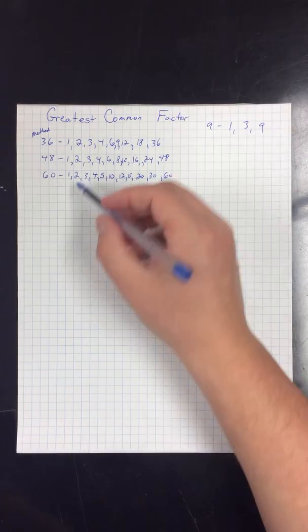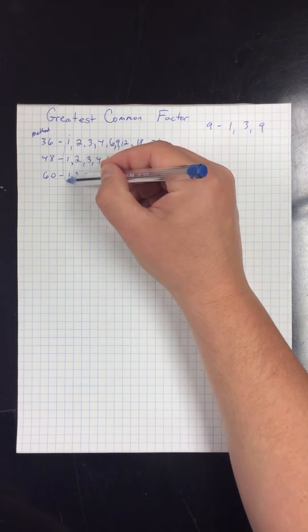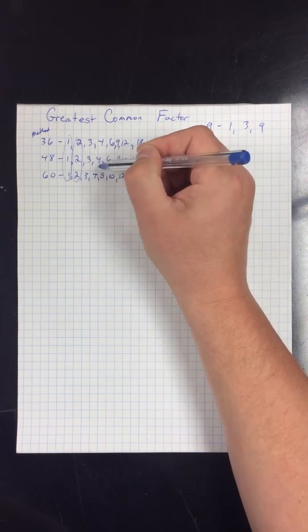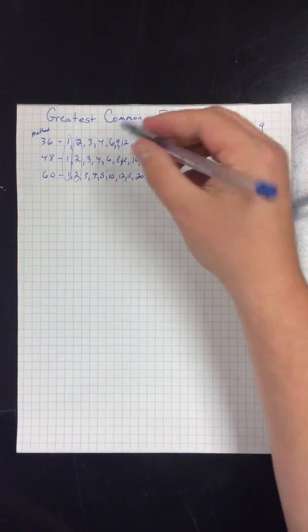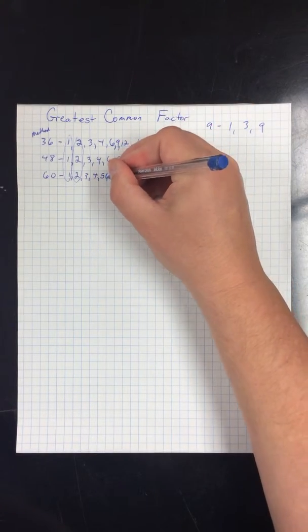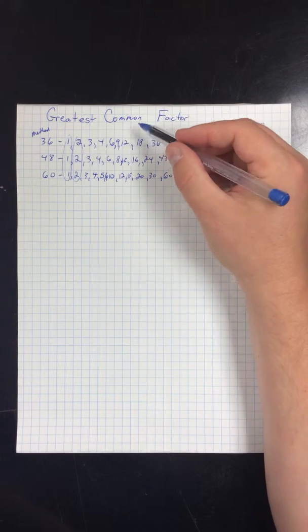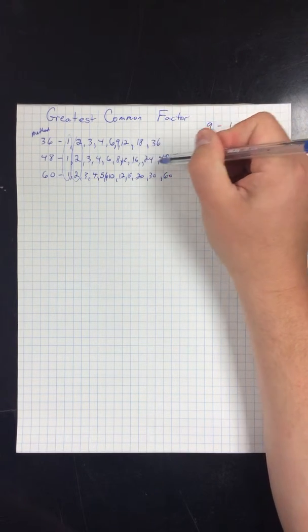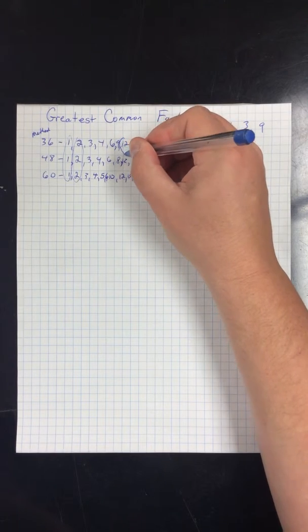So if I look through, I see some that are common, like 1 is common to all, 2 is common to all, so are 3 and 4, and 6 should have been as well, 6. The largest number I see as I go through appears to be 12.